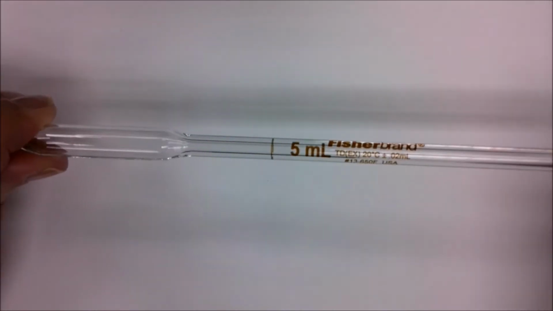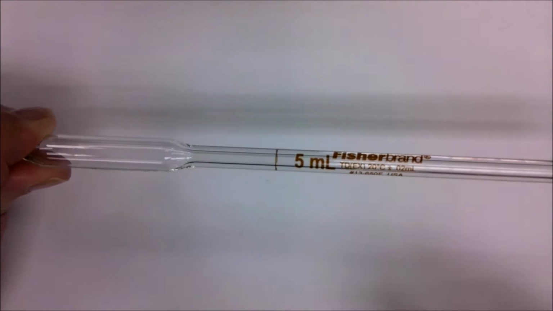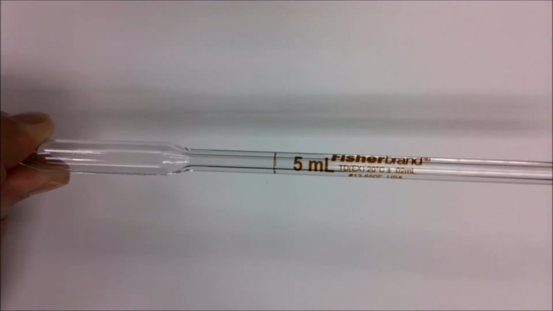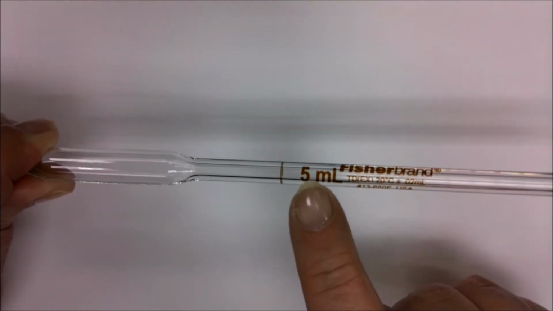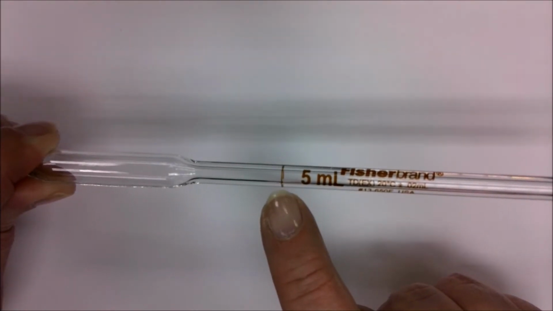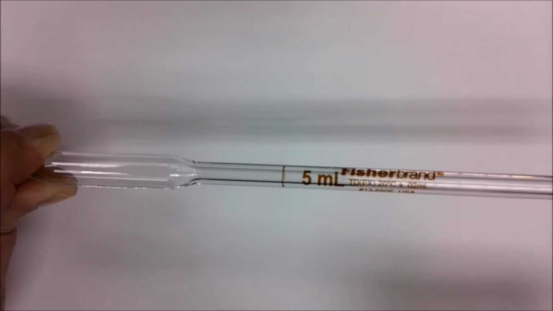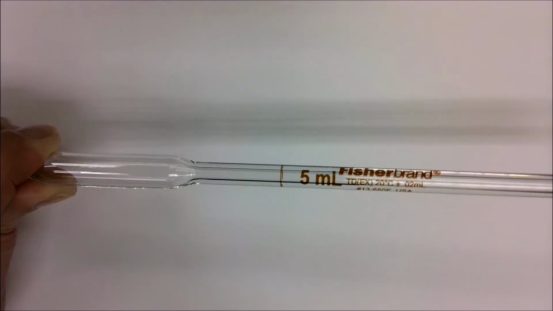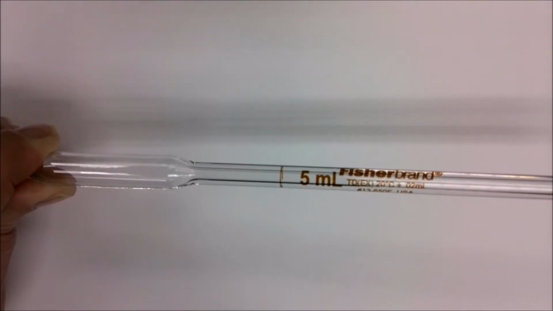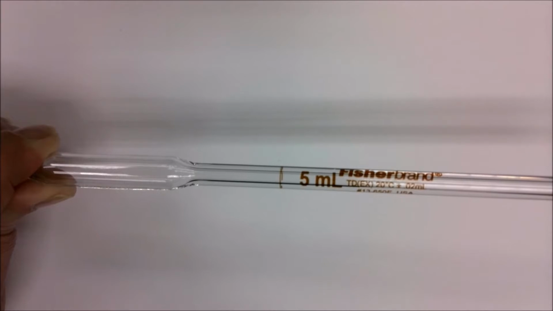This particular pipette is a 5 milliliter volumetric pipette. It is only useful for measuring 5 milliliters. If you look just to the left of the 5 milliliter mark, you see a brown band. That is the band that indicates the 5 milliliter volume. When we draw our liquid up into this pipette, we're going to be trying to draw it up until the meniscus sits right on top of that line.